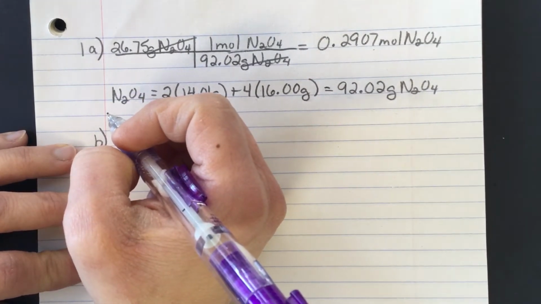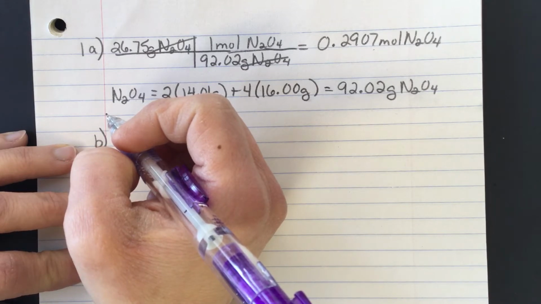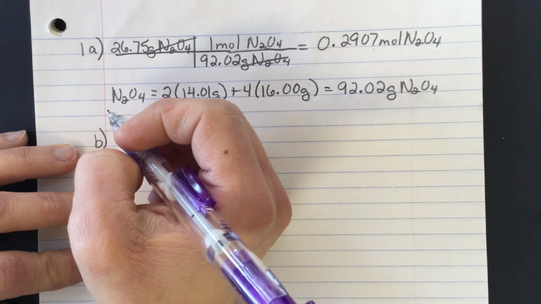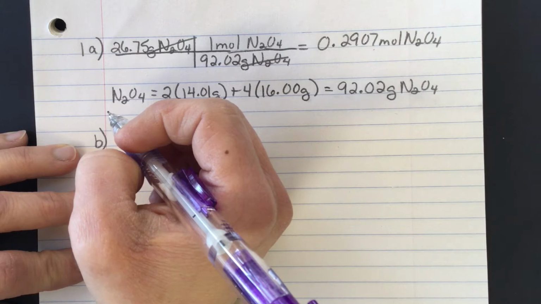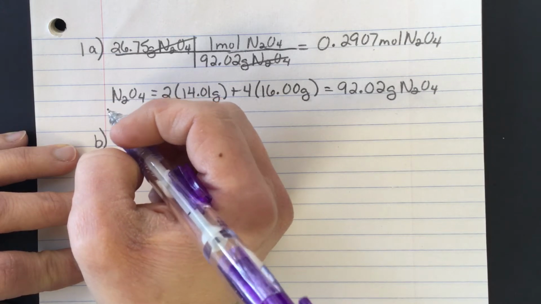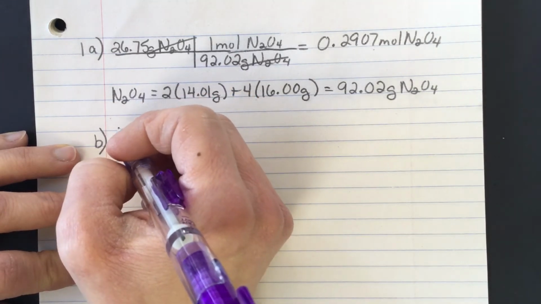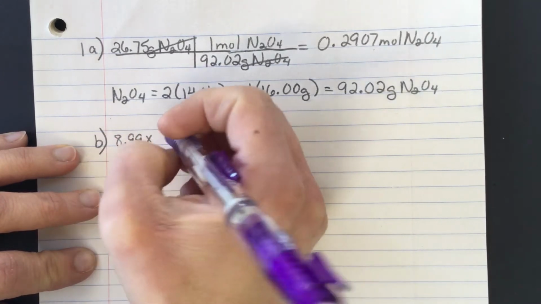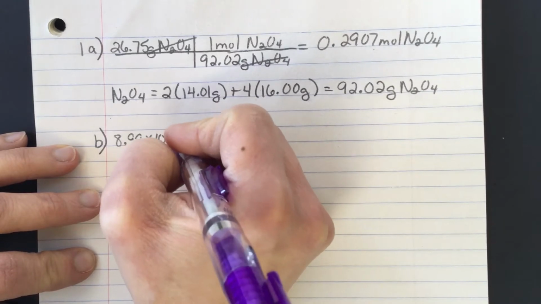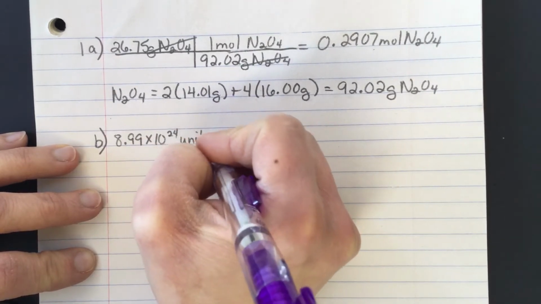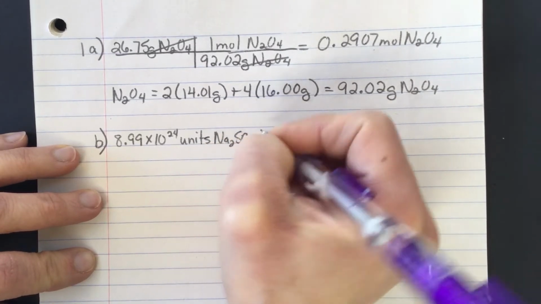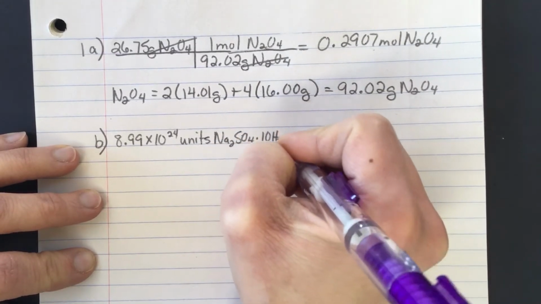I'm asked how many moles of Na2SO4, sodium sulfate, decahydrate are in 8.99 times 10 to the 24th formula units of that compound, of that hydrate. So I start out with my 8.99 times 10 to the 24th units of Na2SO4 10H2O.